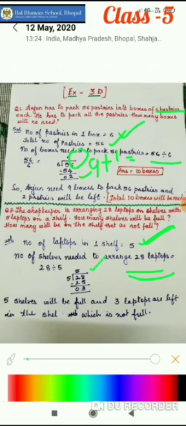The quotient will be 5 and the remainder is 3. So in one shelf 5 laptops, total 5 shelves he will be needing and the last 3 laptops will be kept in the shelf which is not full. So the answer will be how many will be on the shelf that is not full. How many laptops will be there? 3 laptops will be there in that shelf.